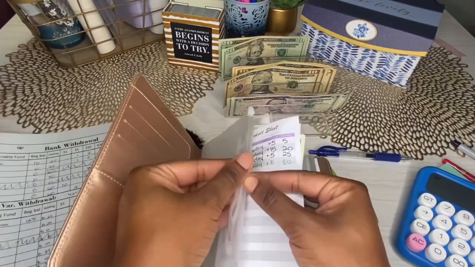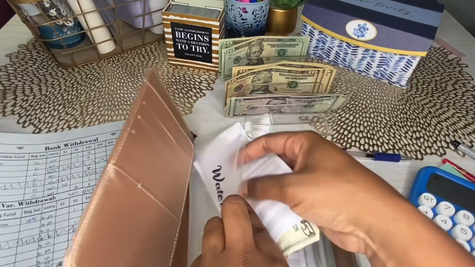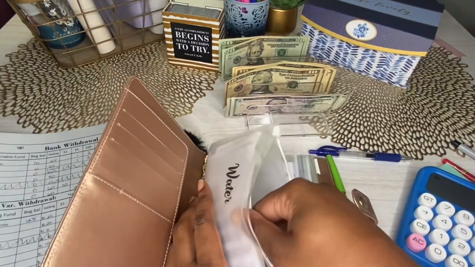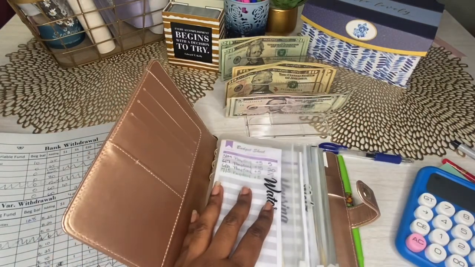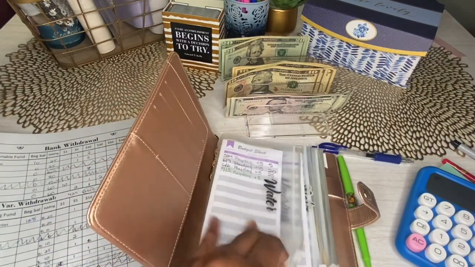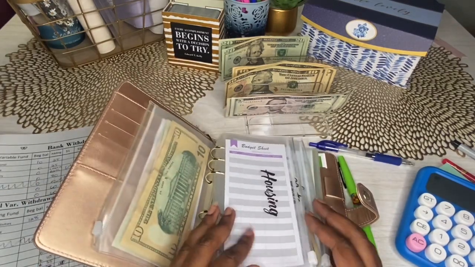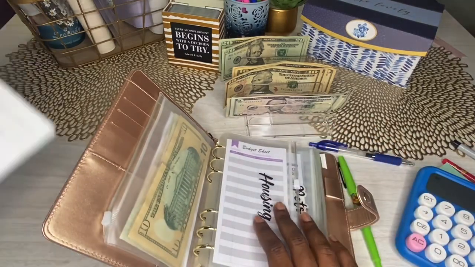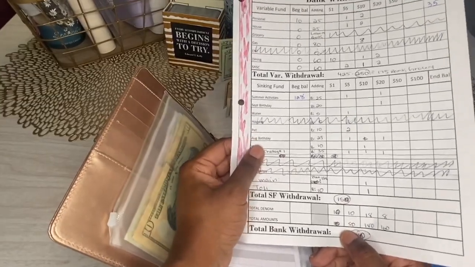So that's just for the water bill. I will probably have more in this water bill fund than I need, but that's okay with me. If you have seen some of my other videos, you'll know that first of all, I had a pipe break in like January or February, I can't even remember. But it's been a great year. I can't complain. I shouldn't say that. It's been an okay year. We're living and we're breathing.